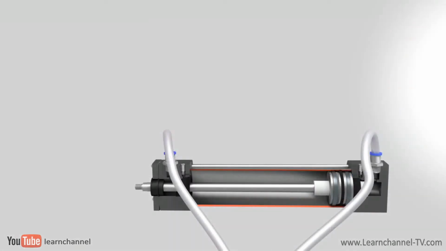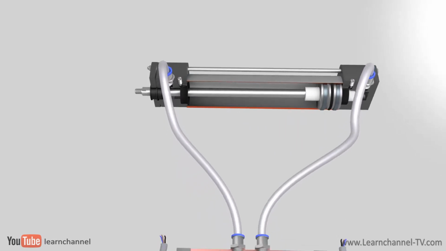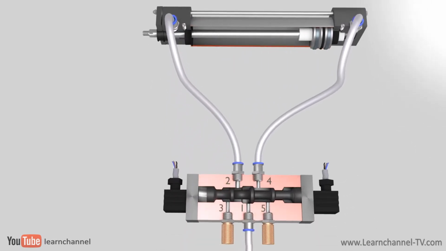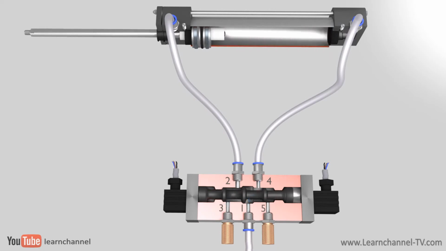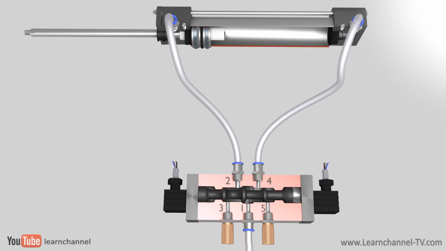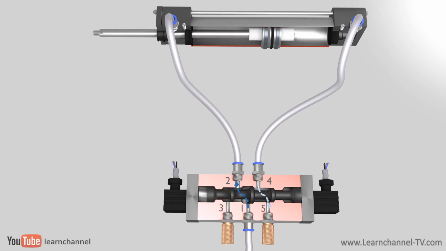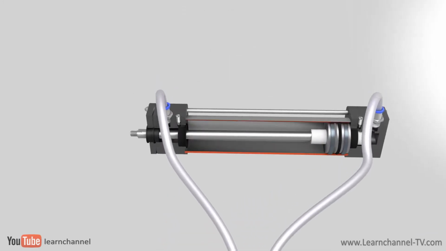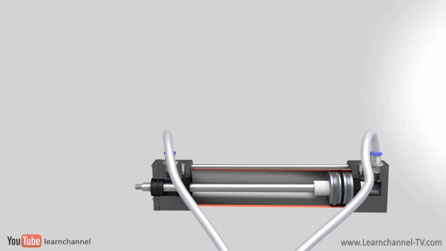Normally, double-acting cylinders are actuated by a directional spool valve with 5 ports. Our way valve shown here has 2 switching positions, so you call it a 5x2 valve. The way valve directs the compressed air on port 1 to the air ports of the cylinder. Exhaust air from the cylinder is directed to exhaust ports 3 and 5 with these pneumatic mufflers attached.